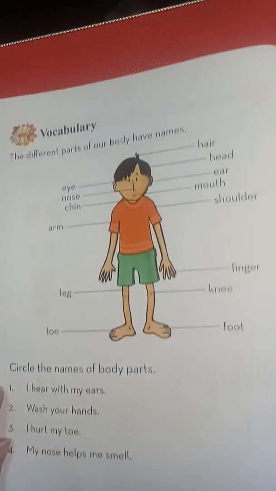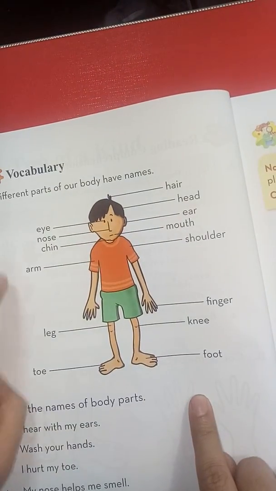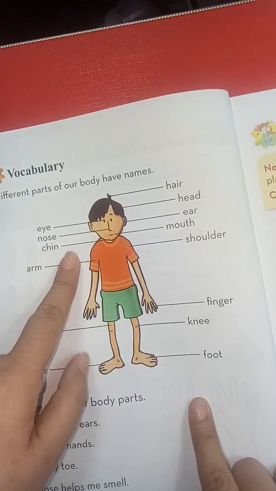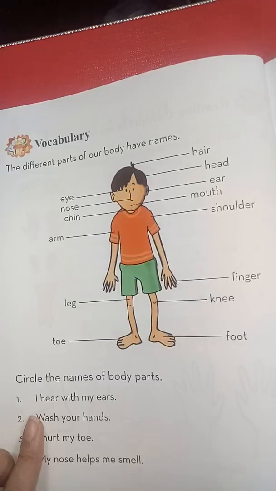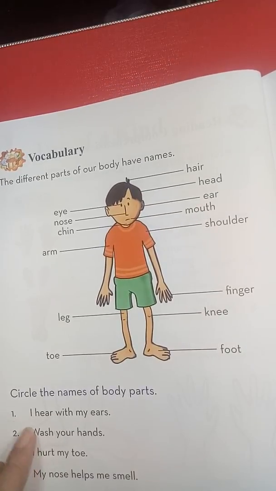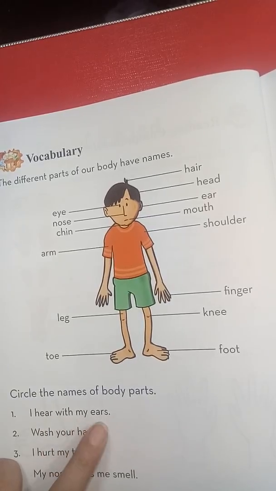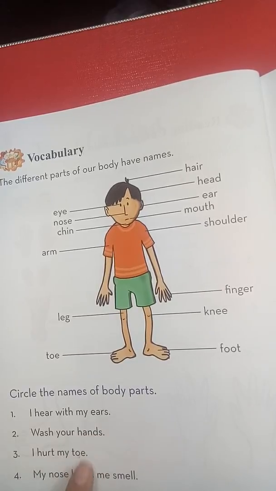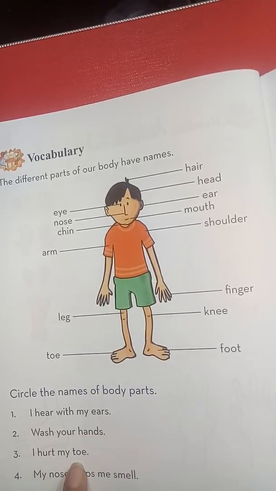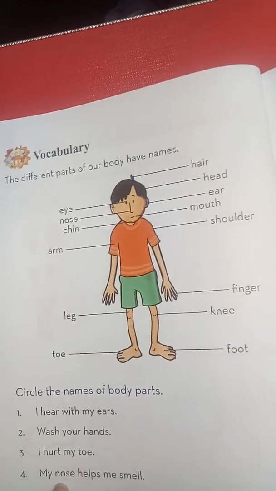Okay, now page number 10, this is the labeled picture. Here all the names of the parts of body are written, and in the bottom you have to just circle the names of the parts of body. Like here, with my ear, just circle ear. Number 2, wash your hands, hands is a part of body, just circle it. I hurt my toe, circle it. My nose helps me smell, circle nose.